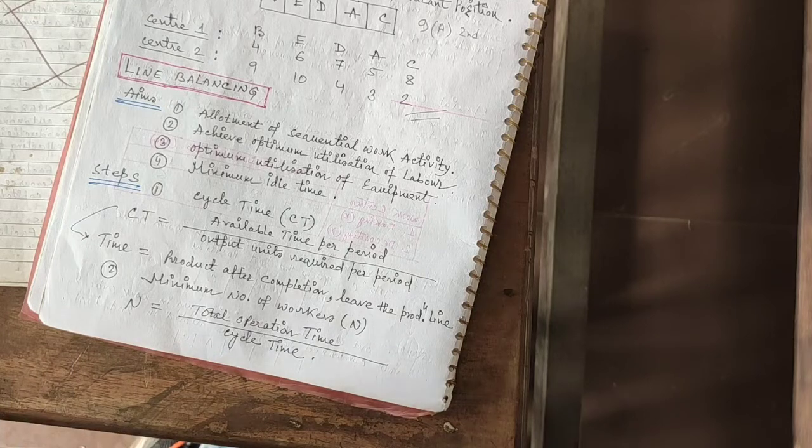Okay, so first, what are the aims of line balancing? First, the allotment of sequential work activity. This is the first thing. Second is to achieve the optimum utilization of your labor, your manpower. And parallelly, the optimum utilization of the equipment which is used in the system. So optimum utilization of equipment is also an important thing.